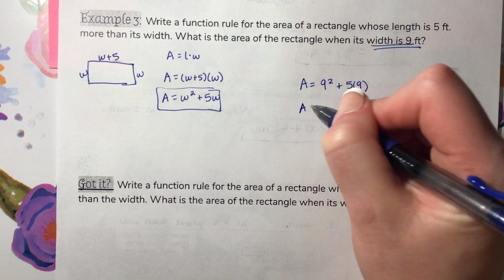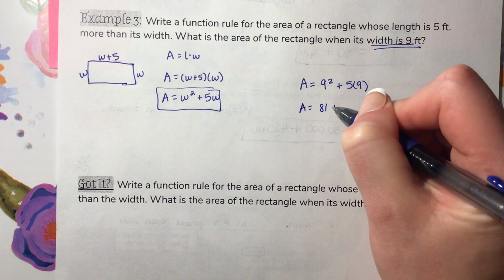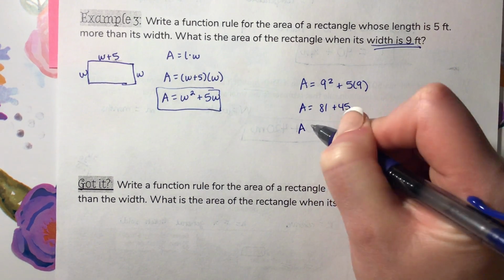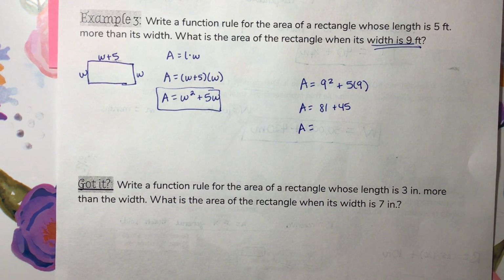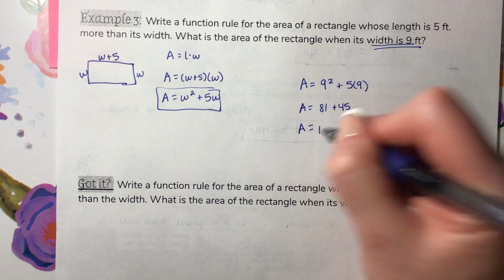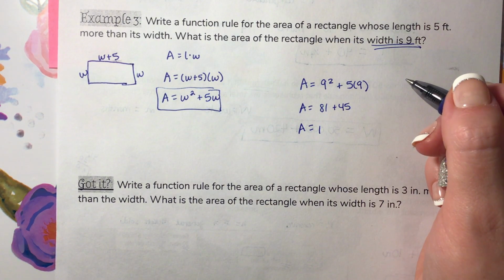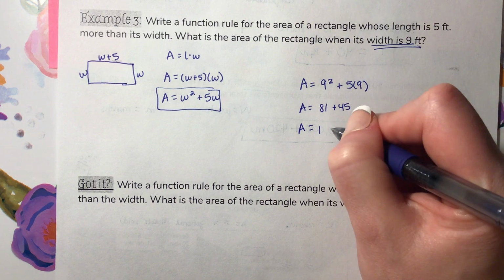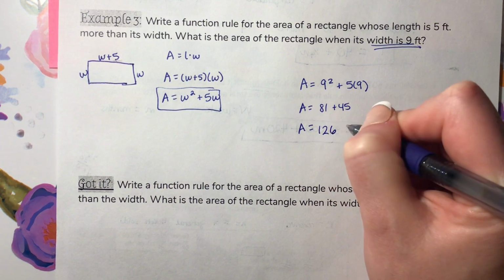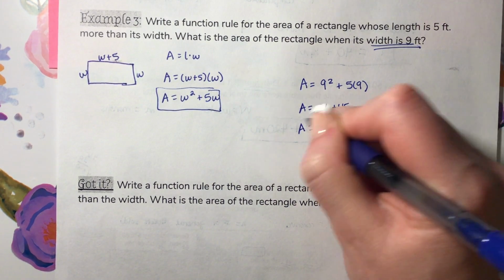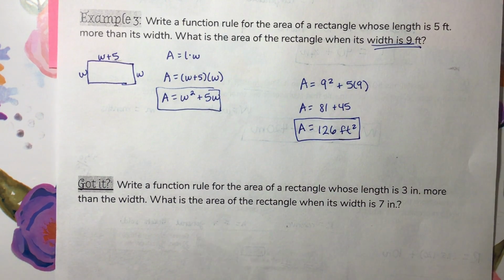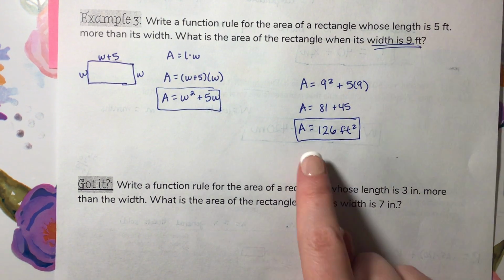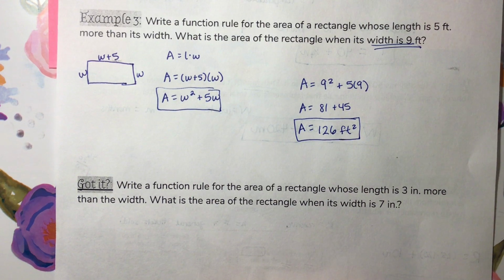This is going to be 81 plus 45, and that gets me 126 feet squared. I second guessed myself for a second, but yes, 126 feet squared should be that solution.